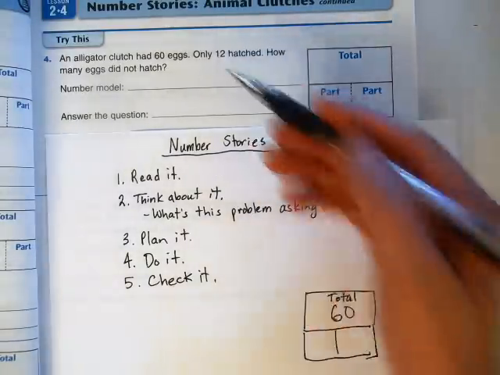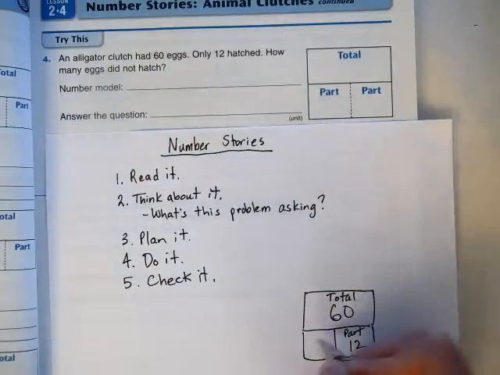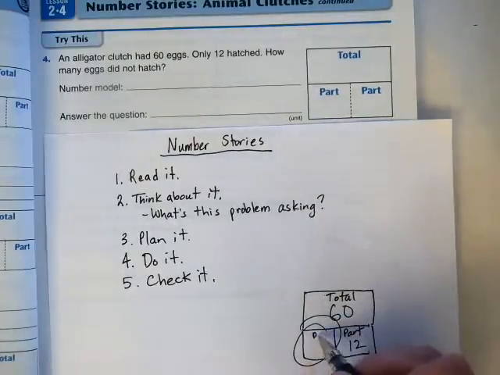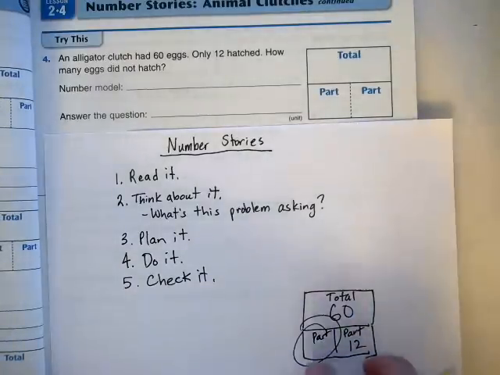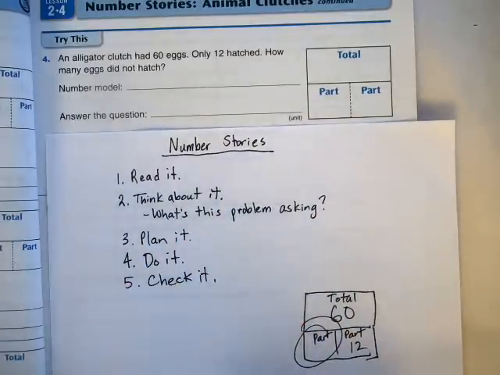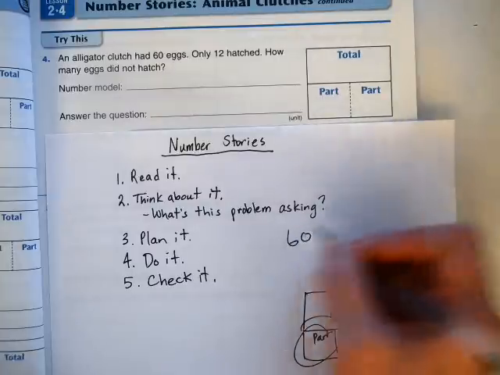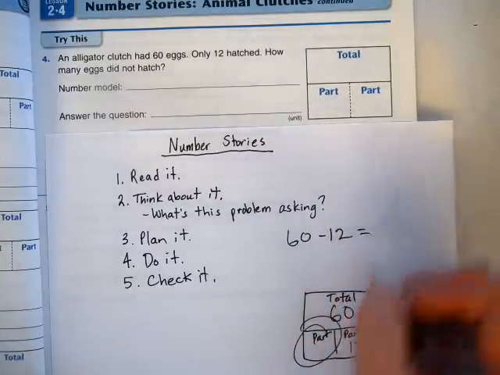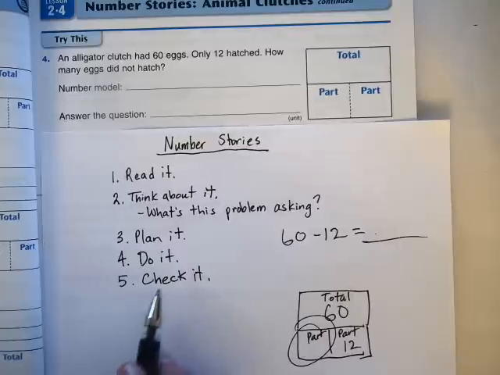Well, this 12 is going to be my part, my first part, one of my parts. This other part here is going to be the number of eggs that did not hatch. Okay? Because both of those together are going to equal 60. So I have to plan out how I would do it. Okay? And I would take 60 and I would subtract 12 to get my other part. Okay? And I will let you do that if you get to that point.